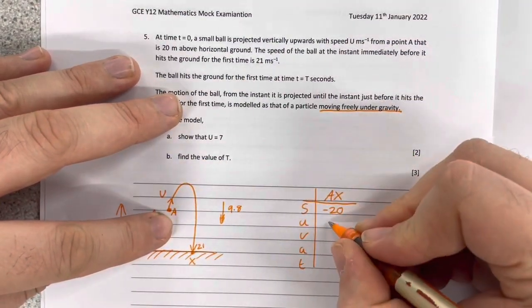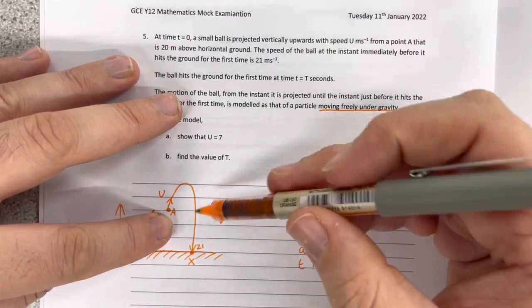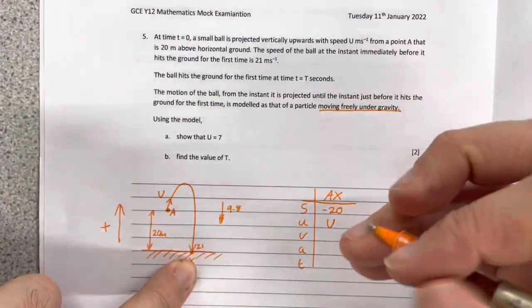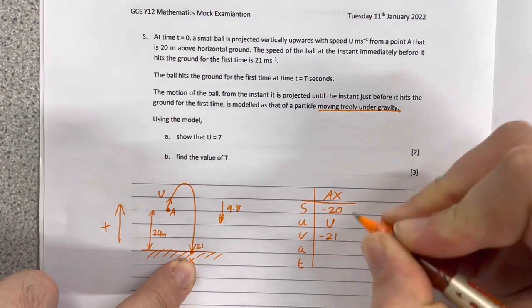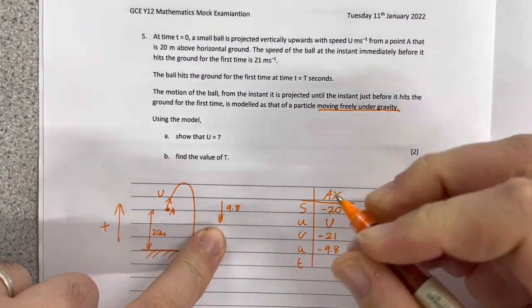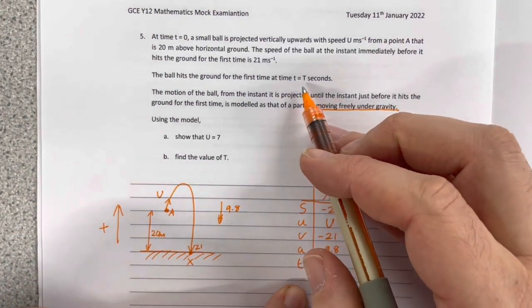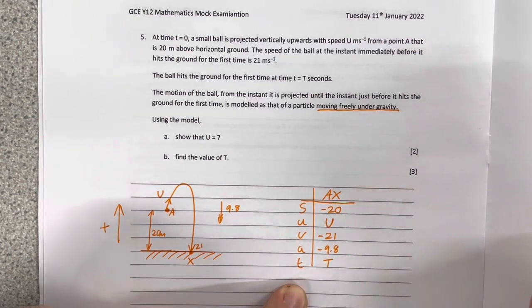U is upwards, so that is positive. V is travelling downwards at that point at 21, so therefore that's minus 21. And the acceleration is down, so therefore that's minus 9.8. And T, well, from A to X, we're told that it's T seconds, so capital T.